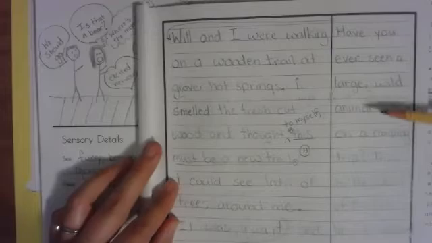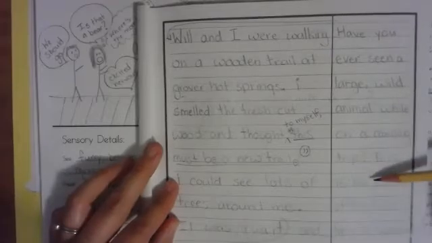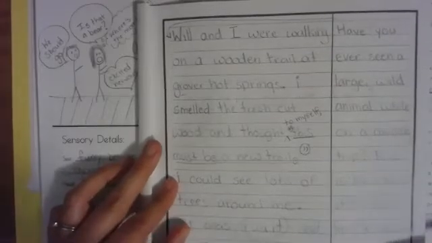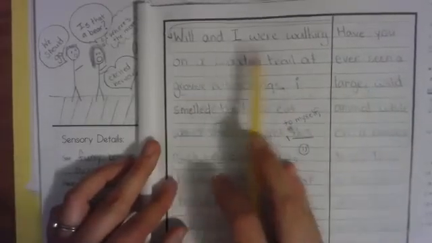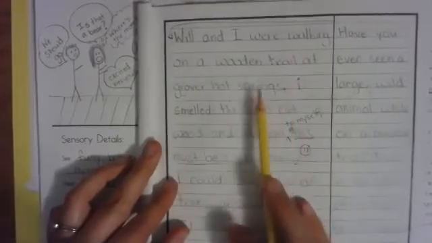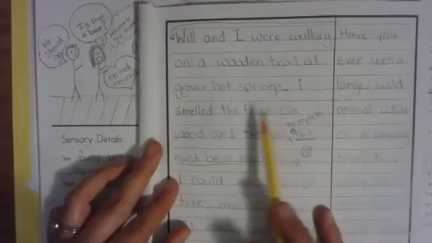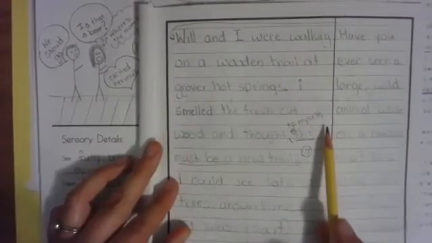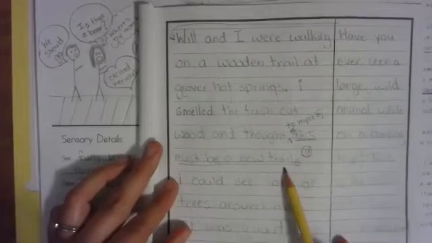Have you ever seen a large wild animal while on a camping trip? This is the story of the first time it happened to me. Will and I were walking on a wooden trail at Grover Hot Springs. I smelled the fresh cut wood and thought to myself, this must be a new trail.